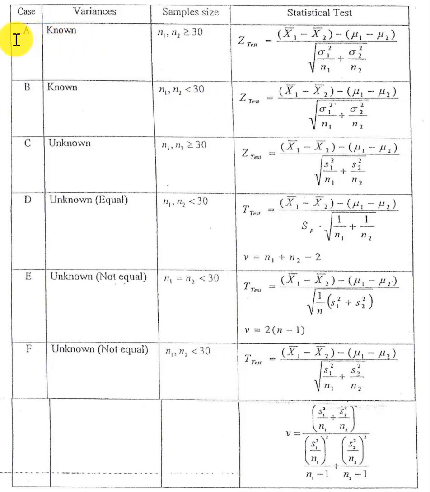So if we get a question in which the sample sizes are greater than 30 and the variance is known, we have to use this formula. But if the variance is known and the sample size is less than 30, we also use this formula. We are going to use the Z test as the statistical test for case A and case B. If we look at this, there is no difference in the formula between case A and case B.